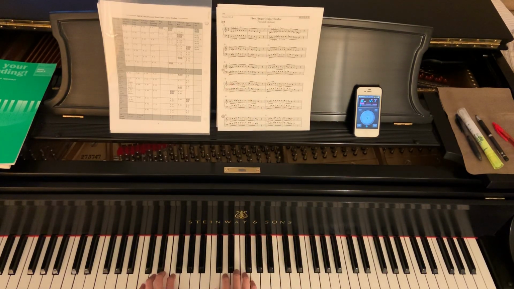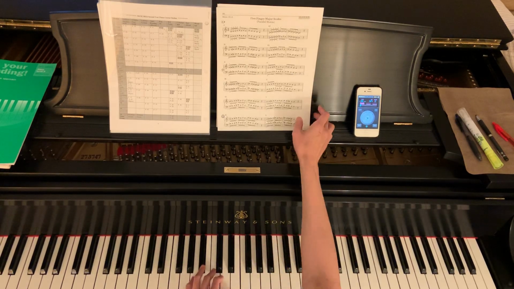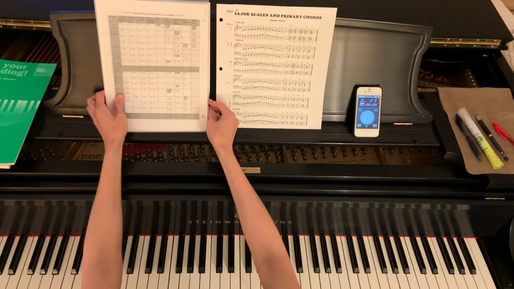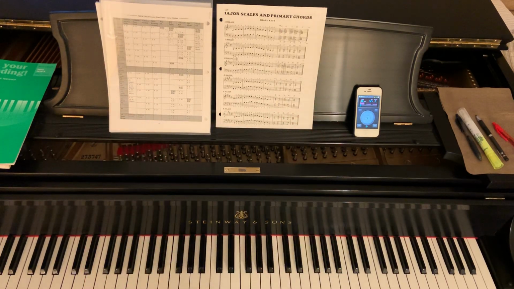Today's week 5, so let's try G major. Move both hands to G major position. Parallel motion, starting from G, from the left. Contrary motion, starting from thumbs. Now, let's move on to major scales and primary chords.